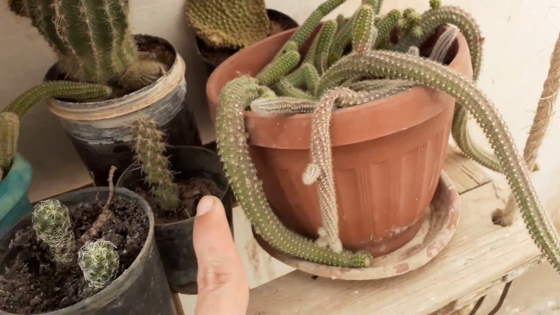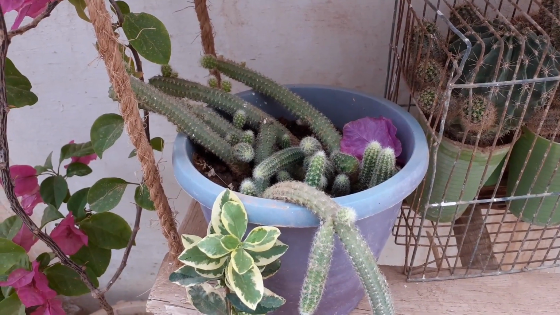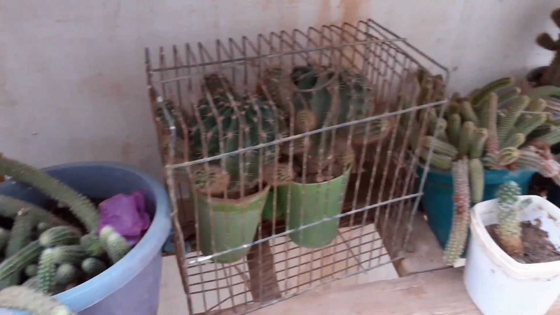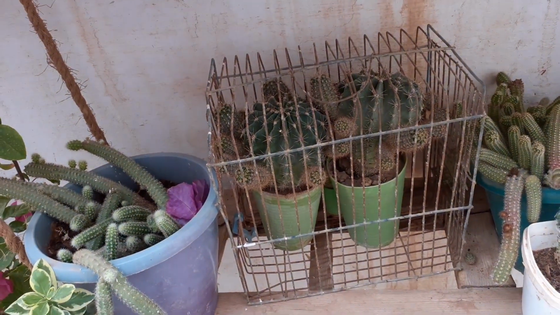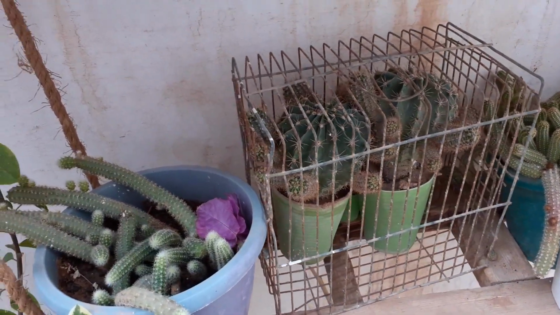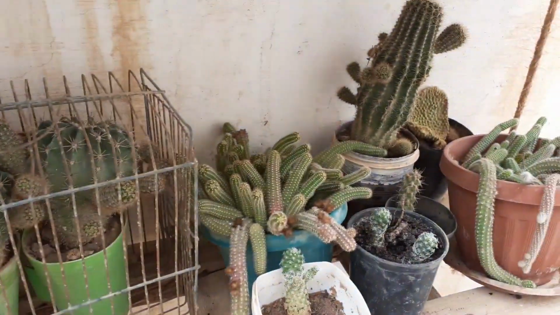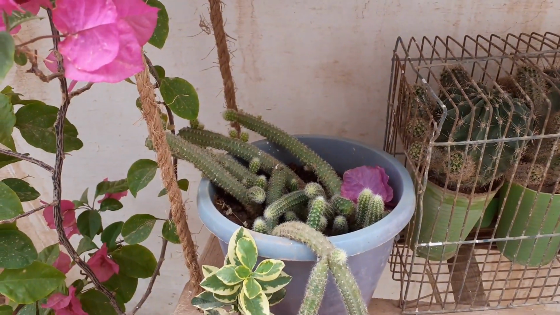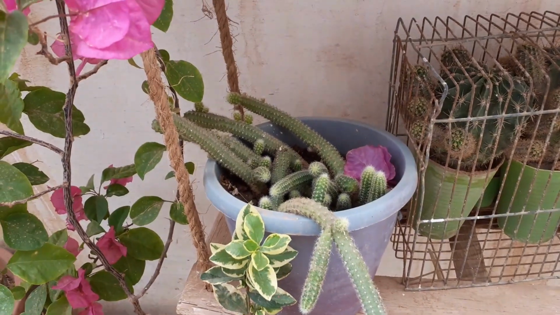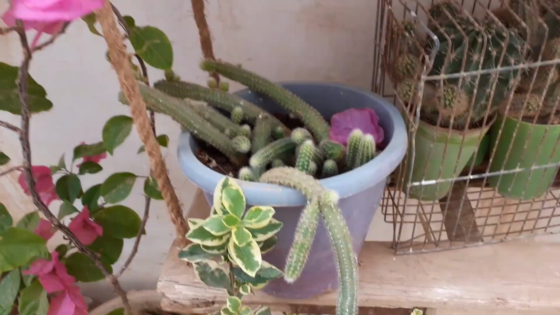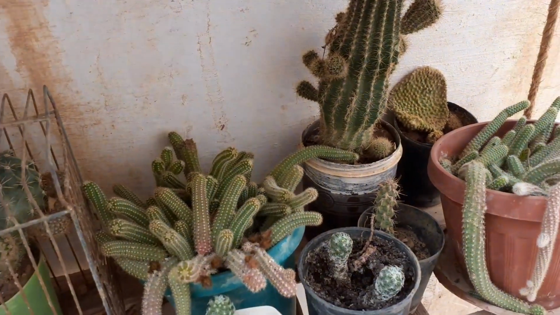They still have this color, but the ones sprayed with gibberellic acid, and I've seen it on 2 plants, because these are the first experiments with the Cora cactus, and I have another shelf with Cora cactus plants, they've responded the same way, and they all became green. These are still having the reddish color.